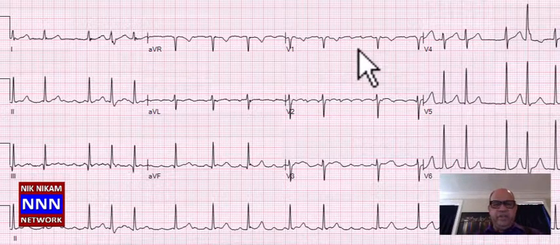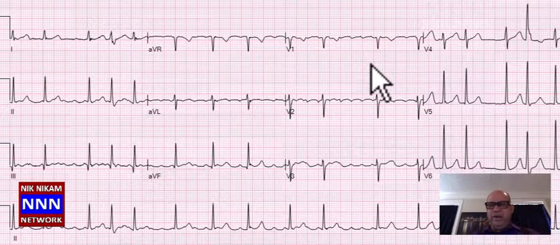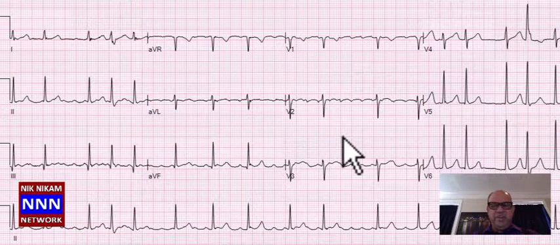Ladies and gentlemen, that concludes our electrocardiograms, and we have pretty much covered close to 100 electrocardiograms in this short period. This is rapid EKG interpretation. I am Dr. Nikam. Hope you have learned something from this.